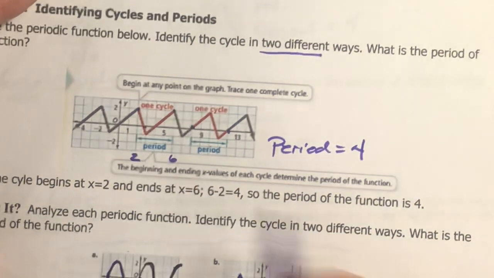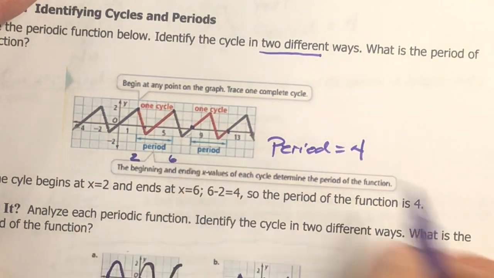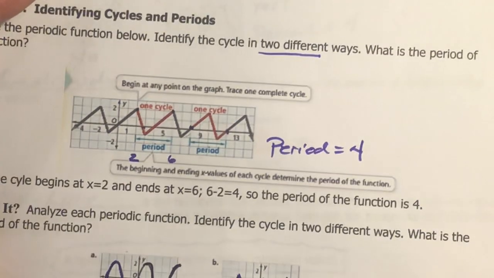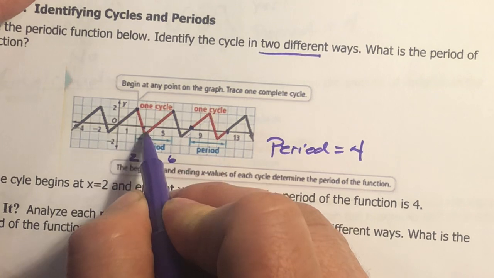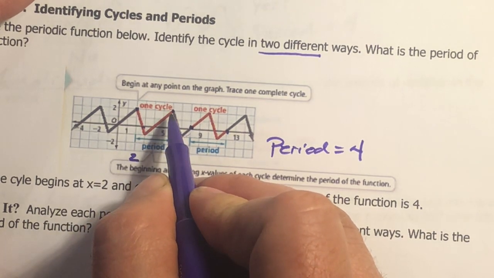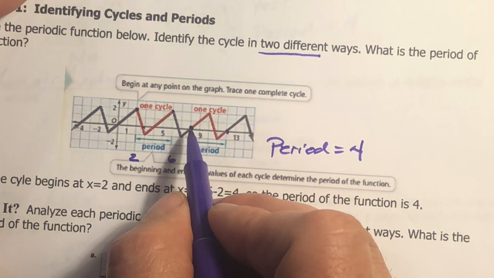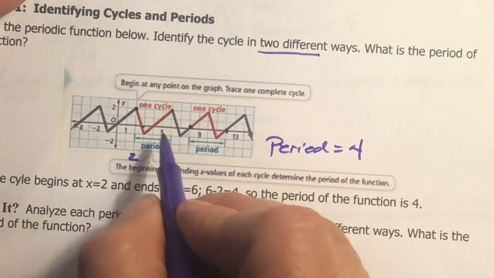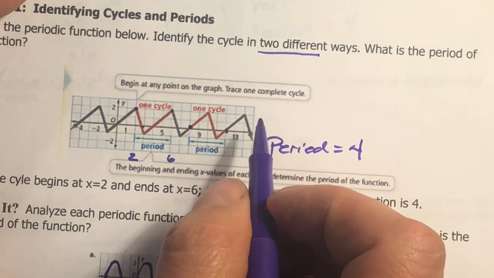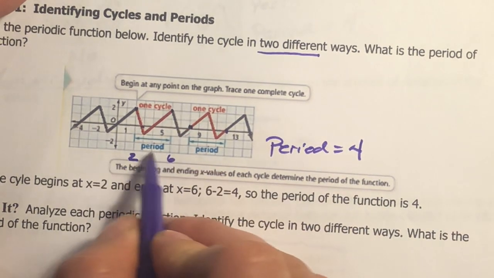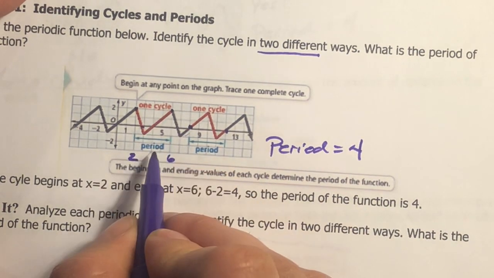It's like a heartbeat, it repeats over and over again and keeps going on forever. A cycle is one length of the pattern that repeats. It's one completed pattern. The length of that cycle is called the period. So we have the cycle and the period.